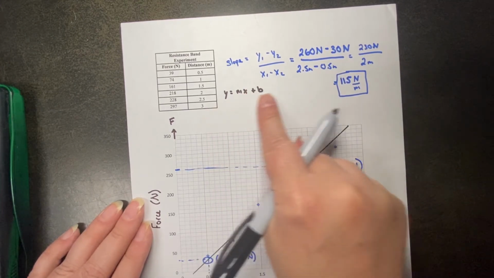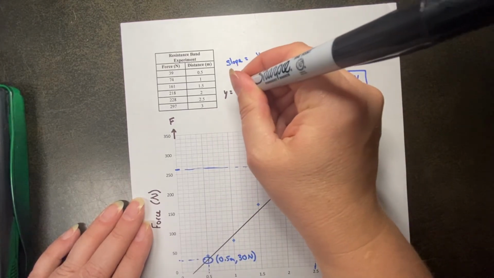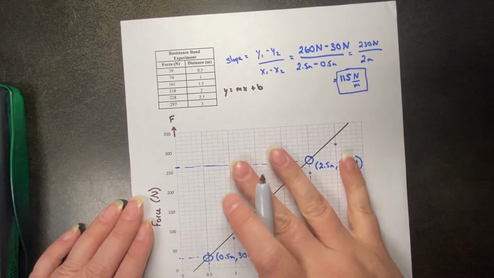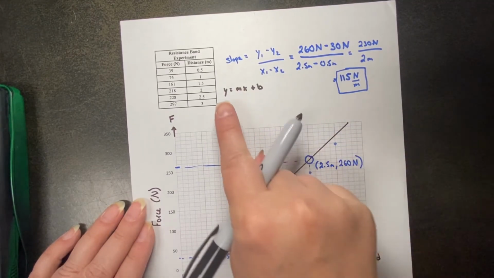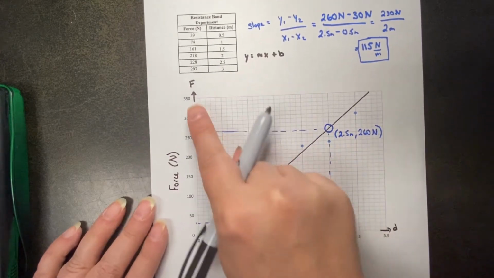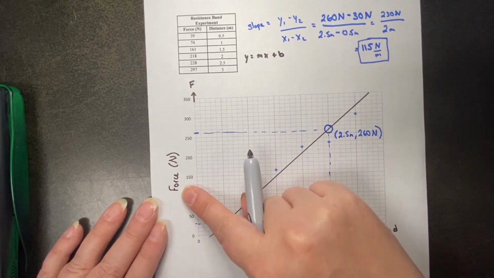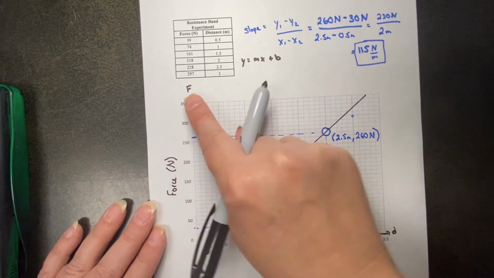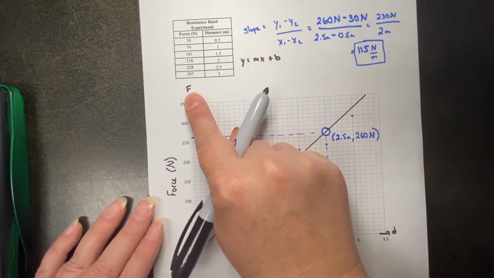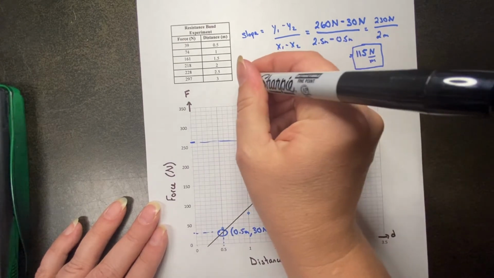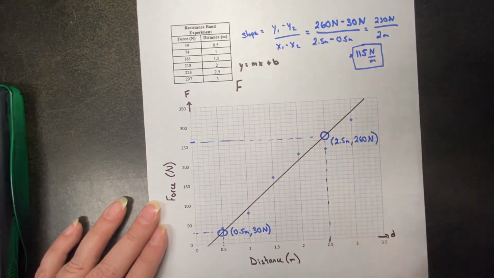But I don't want to leave it in this generic form. I want to write it specifically for the data that we've collected. So the y here stands for the vertical axis, but I did not label this vertical axis the y-axis. I labeled it the force axis, and I used a variable of f. So for y, I want to use f instead.